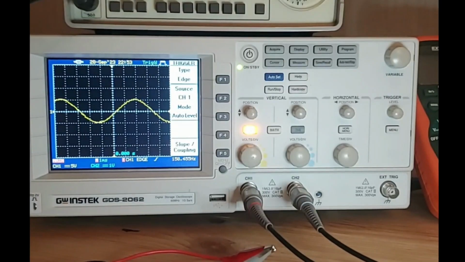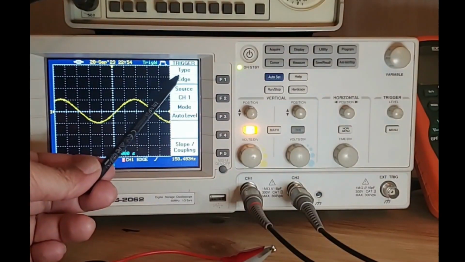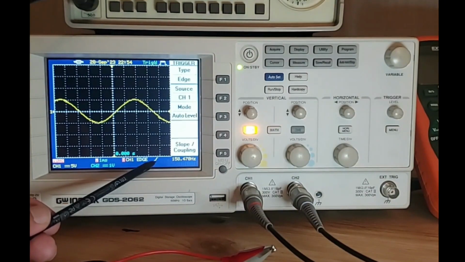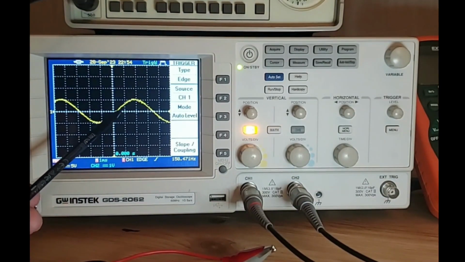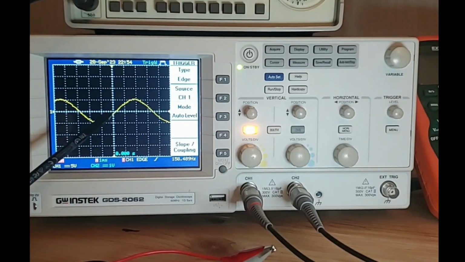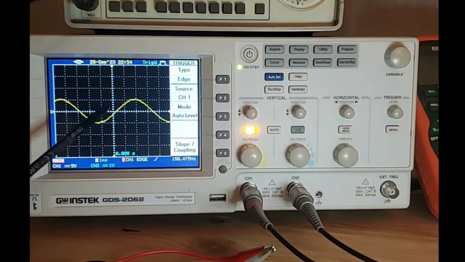The type of the trigger is edge, and if you see over here, this symbol shows that this is a rising edge. So the trigger will happen at the rising edge, and you can see that here, this is the rising edge of the waveform because the waveform is increasing. So it is crossing the trigger level, which is 0. So it is crossing 0, and it is actually the rising edge. So this is the complete trigger condition.